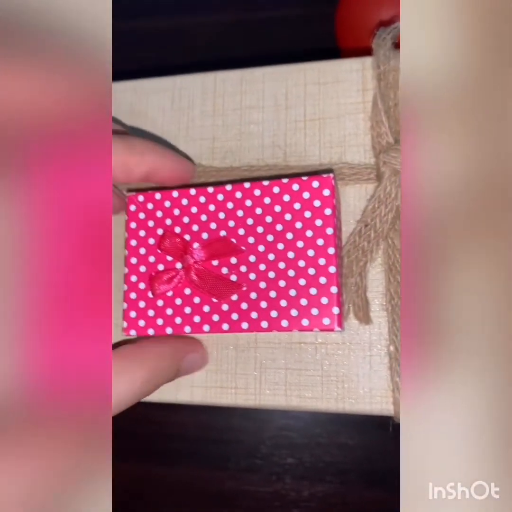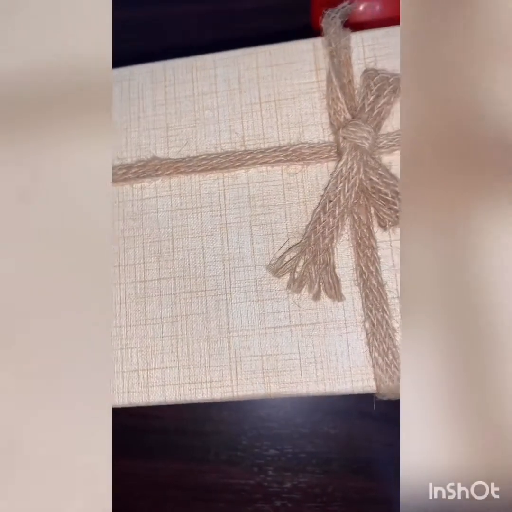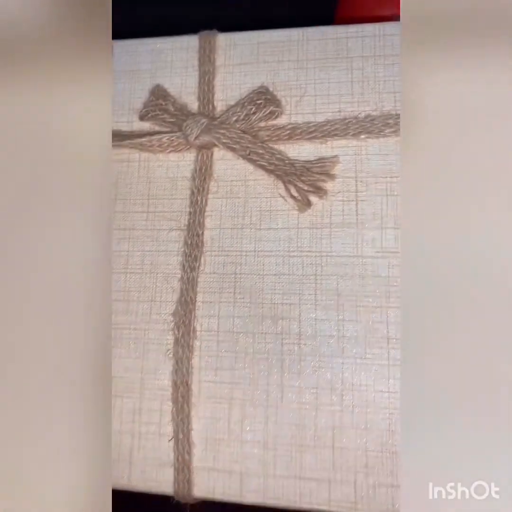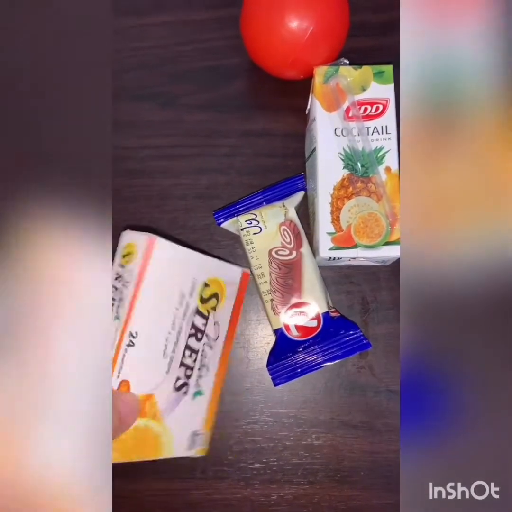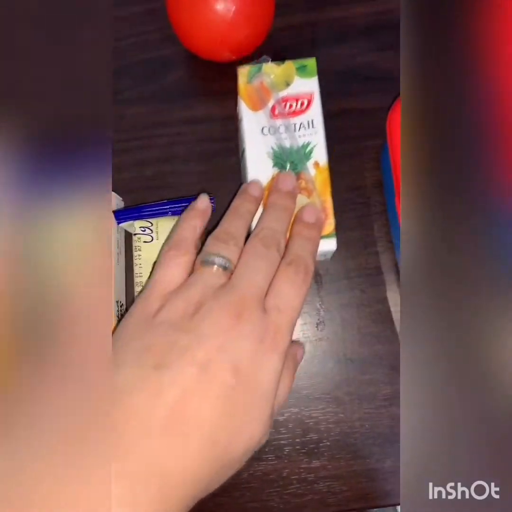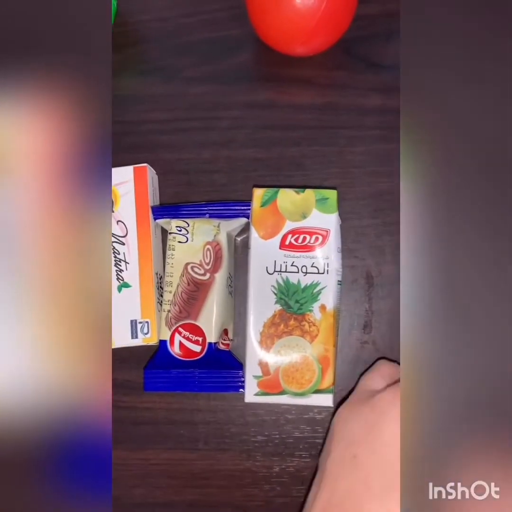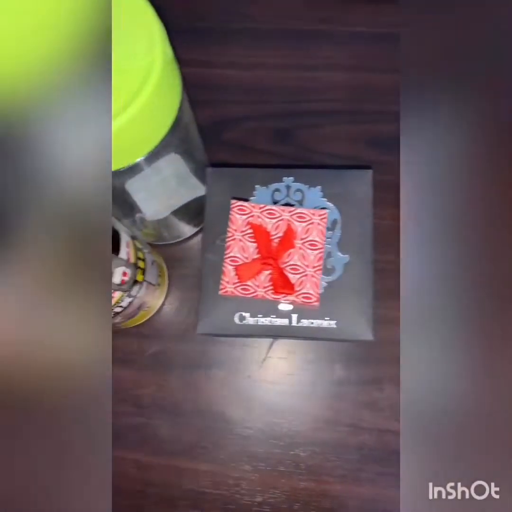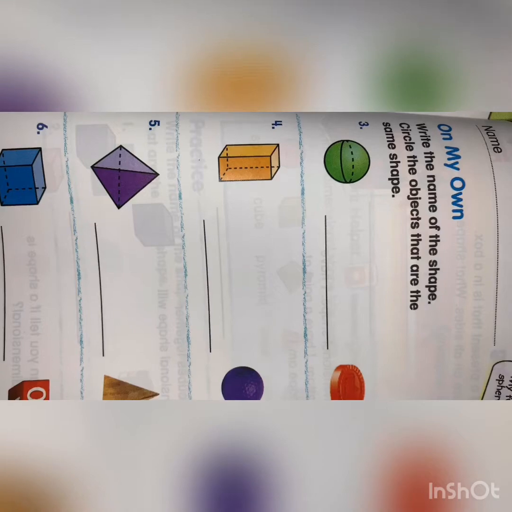We have lots of examples for rectangular prism. Lots of examples. This also, and this rectangular prism. So the more you practice at home, the more you'll understand the three-dimensional shapes. Thank you very much. As for page 761, write the name of the shape, circle the objects that are the same shape.